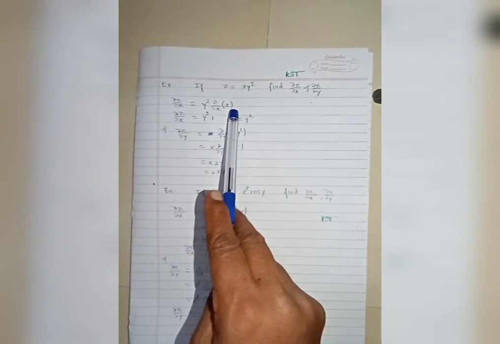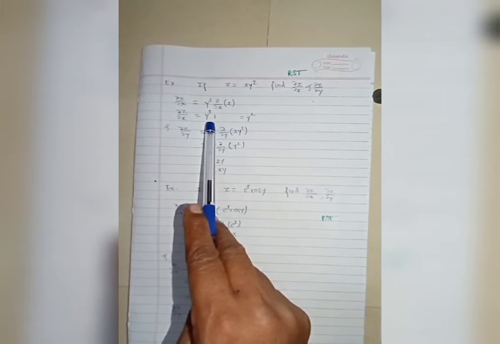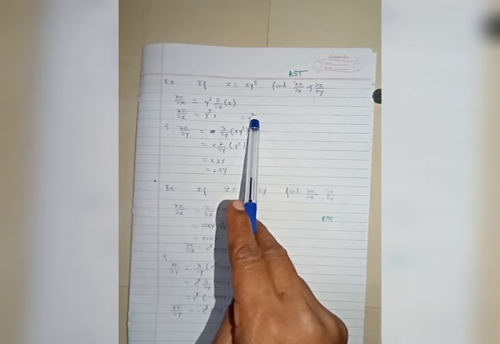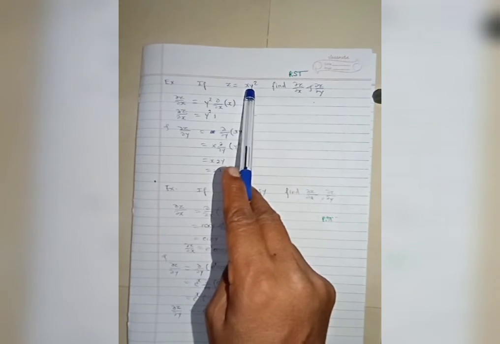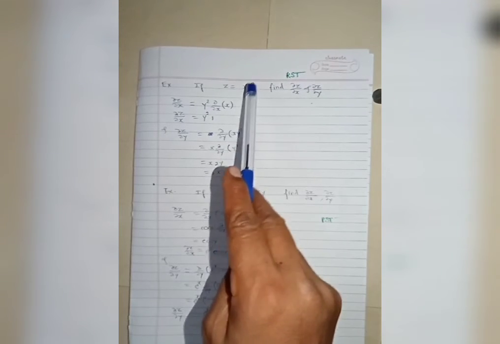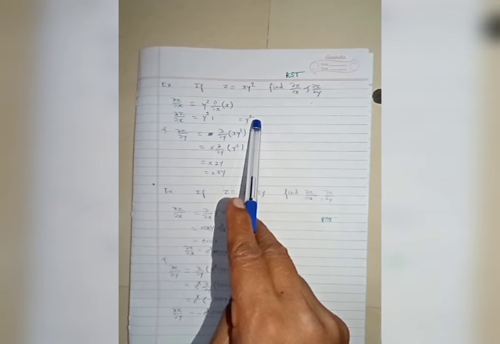The derivative of x with respect to x is 1, into y square. So we get ∂z/∂x equal to y square.